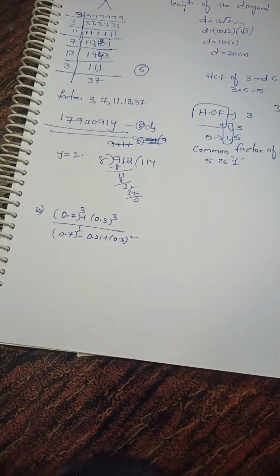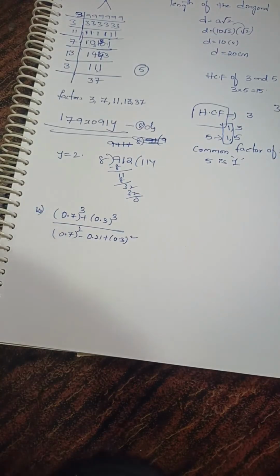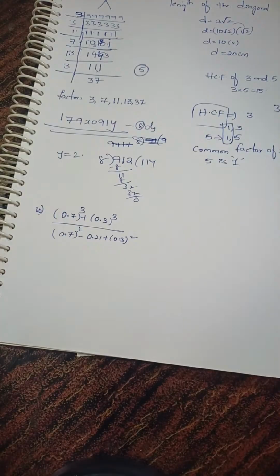Should we use the a plus b whole cube or the a minus b whole cube formula? Which formula are we going to use? You tell me.